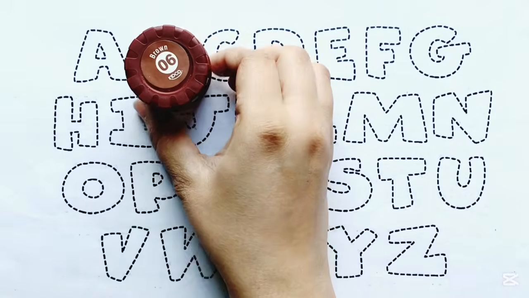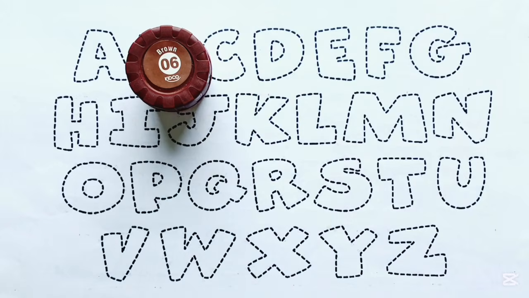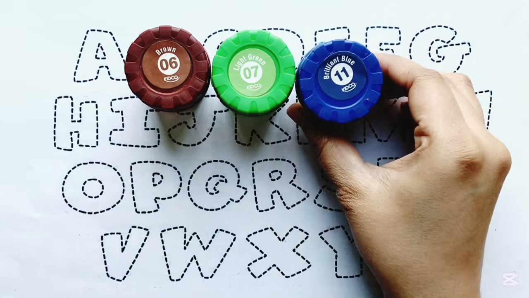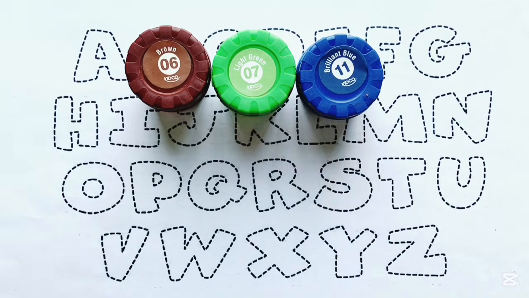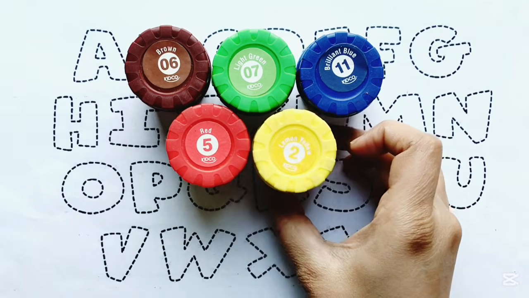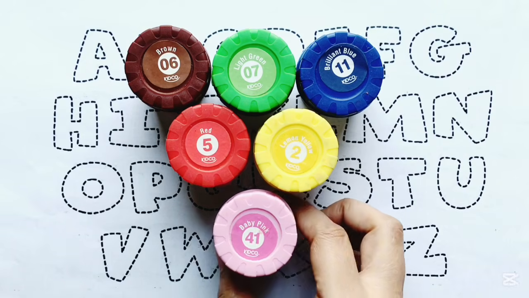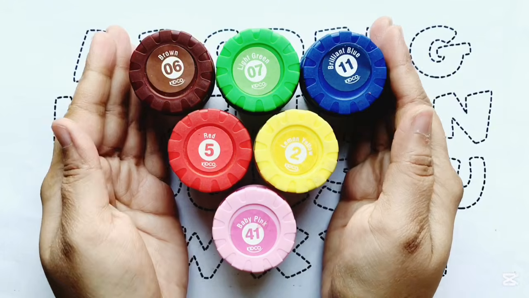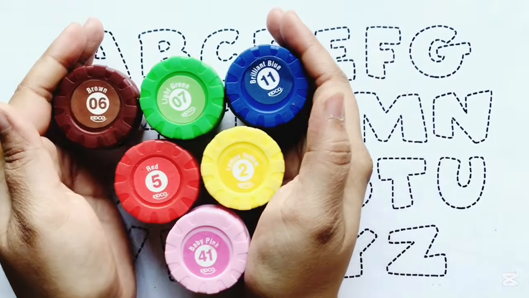Let's start. Brown color. This is a light green color. Blue color. Red color. Yellow color. And this is a light pink color. I learned alphabet A to Z. Let's draw and paint.